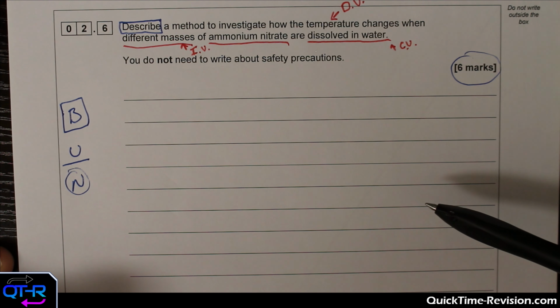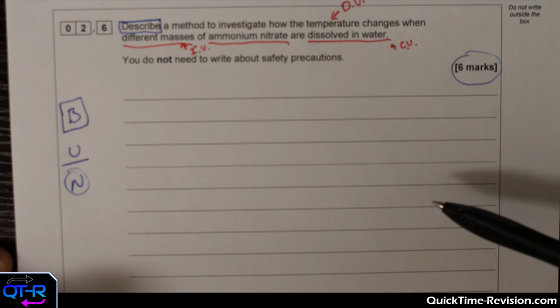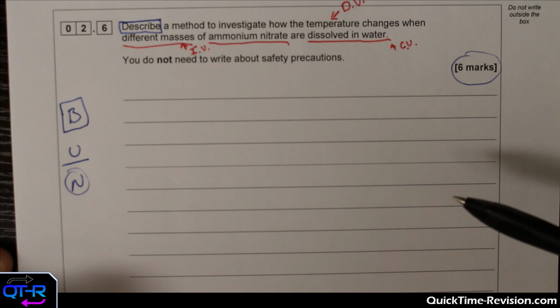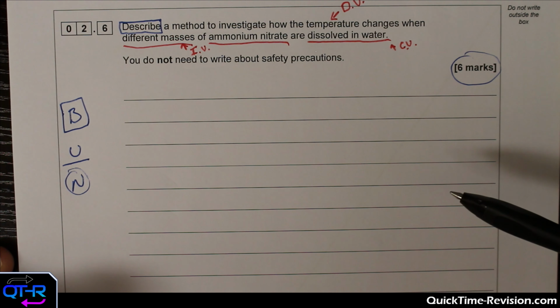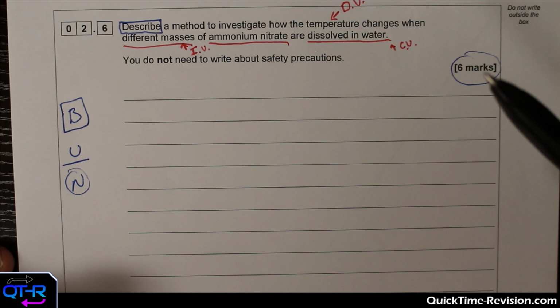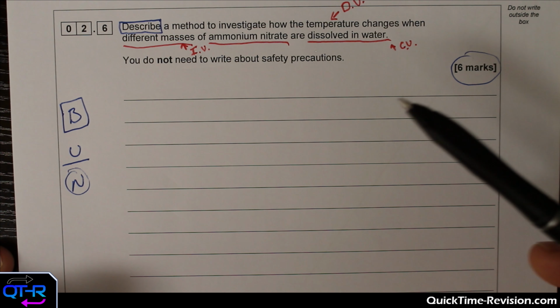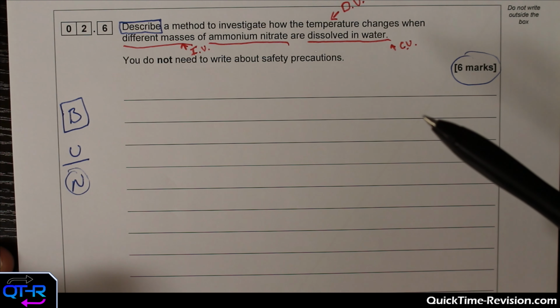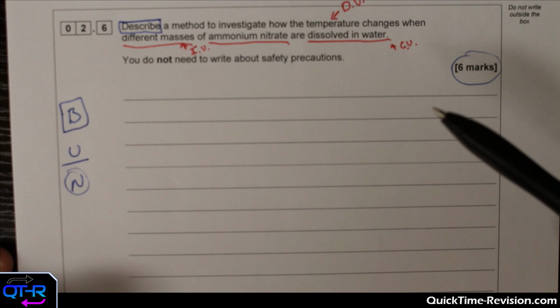Immediately after, put the cap on the polystyrene cup and using a thermometer, measure the change in temperature until the temperature stops rising or decreasing, whatever happens. I believe normally this is an endothermic reaction, so the reaction is going to get colder, so you would stop recording the temperature once the temperature becomes stable.